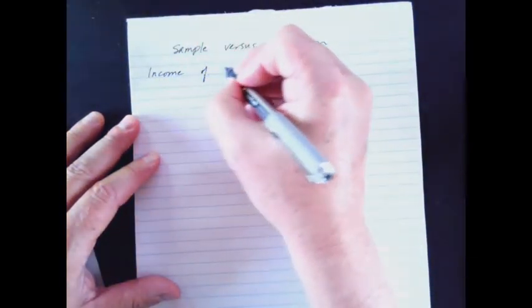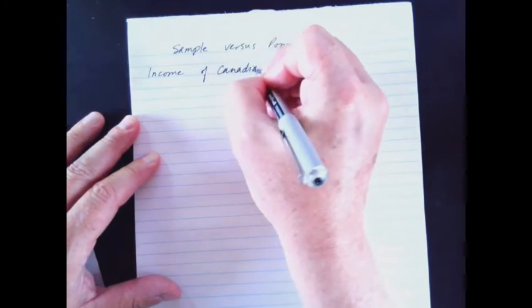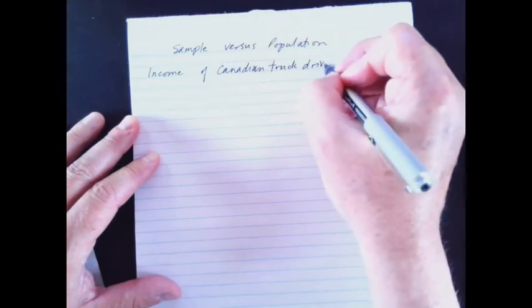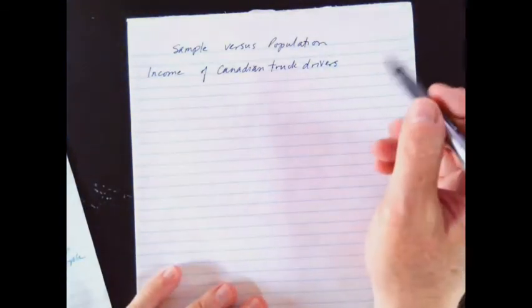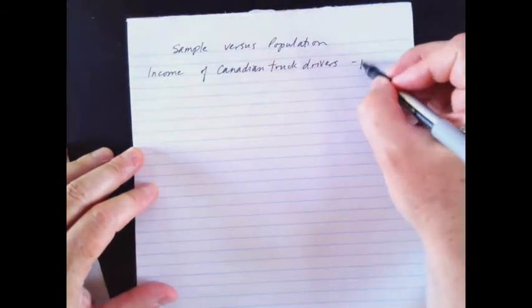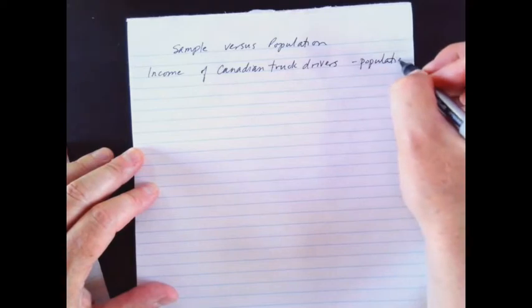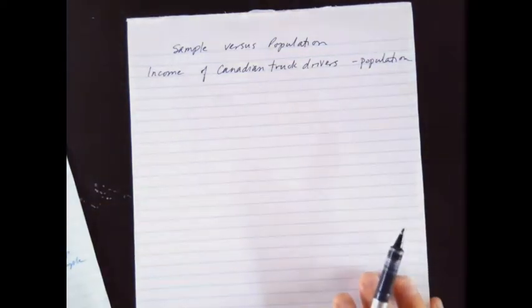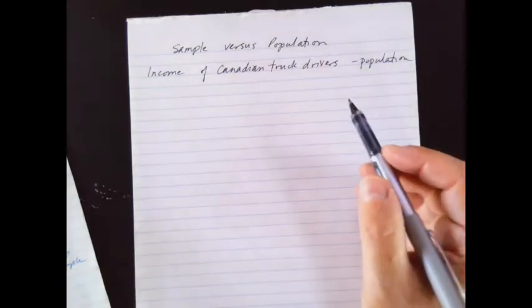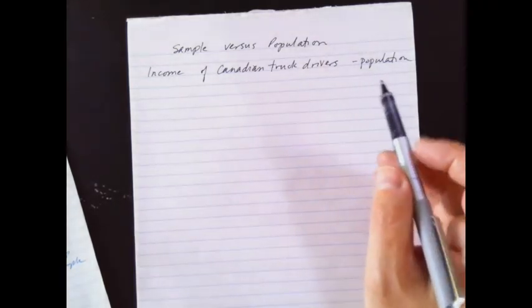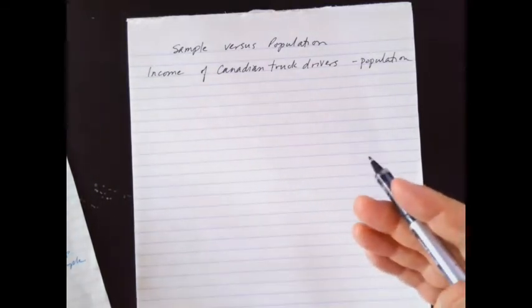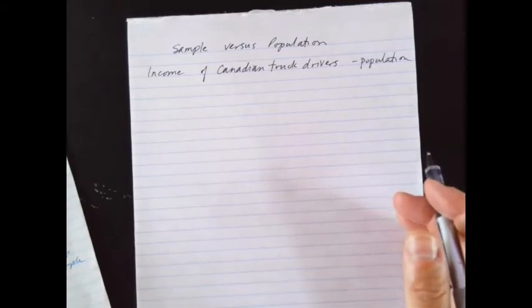Well, you can conceive of the population, and that consists of all the truck drivers in Canada, however many there are. The population consists of all of them. But you can't talk to all of them, and you can't get information on all of them. That's too expensive, and there's no real need to.